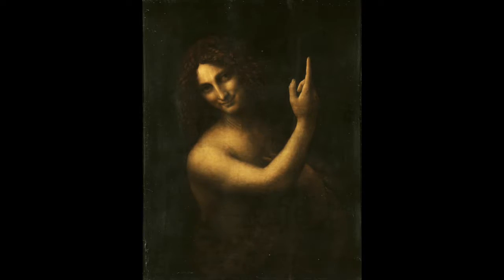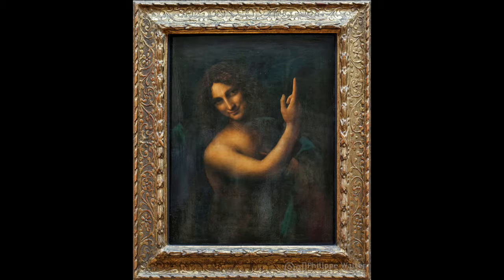Like the Virgin of the Rocks, Leonardo da Vinci astounded the world with his masterpiece of St. John the Baptist. His use of sfumato clearly distinguishes this work as his own, and the subtle details give us a little peek into his character. Today, St. John the Baptist is in the Louvre in France, like the original version of the rocks.